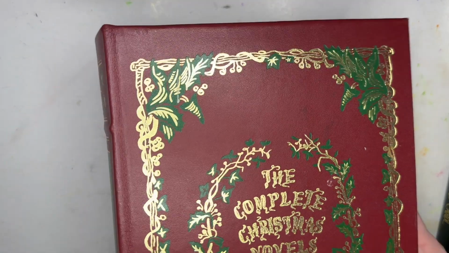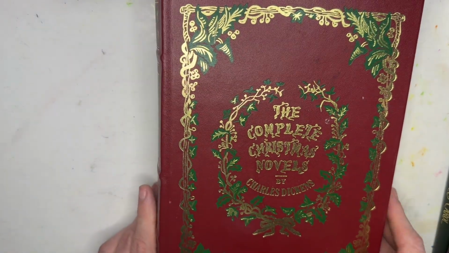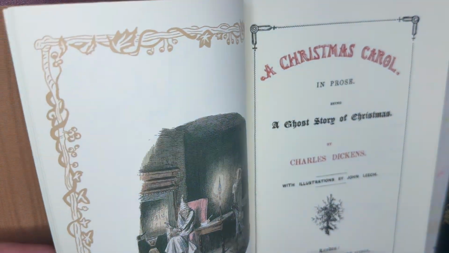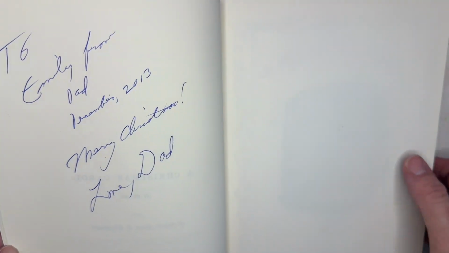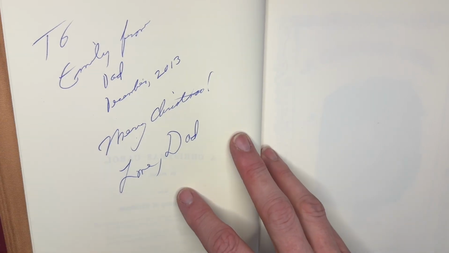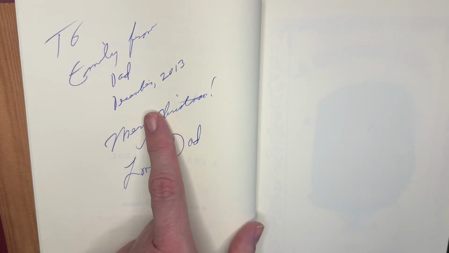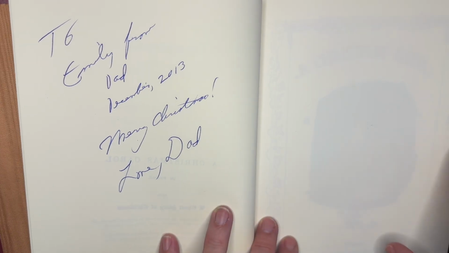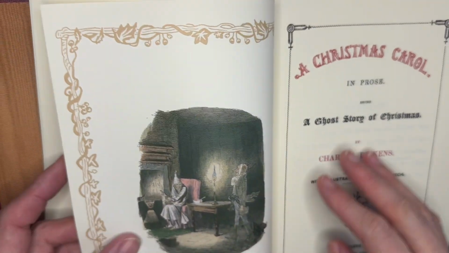And then of course I have the one my dad gave me. I think I saw one of these on Easton Press still. He gave me this probably a decade ago. Sometimes they come across some more, they print some more. In prose, my dad wrote in, 2013. So 12 years I've had this. To Emily from Dad, December 2013. Merry Christmas. Love, Dad. My dad died in 2023, 10 years after giving me this.